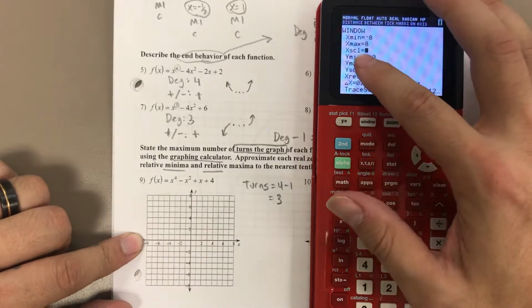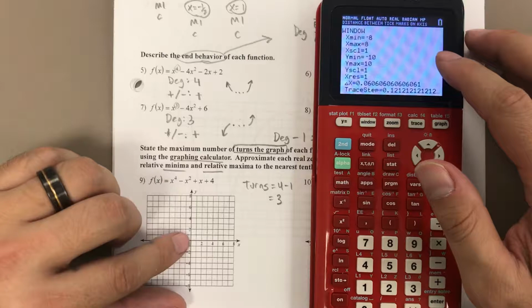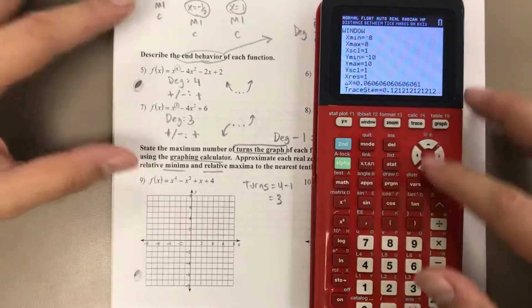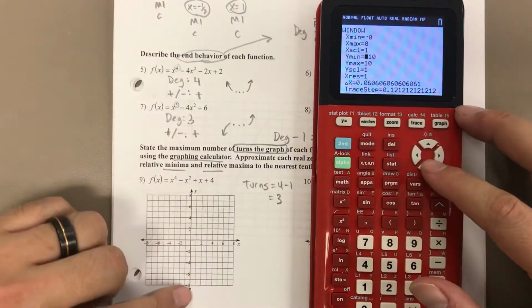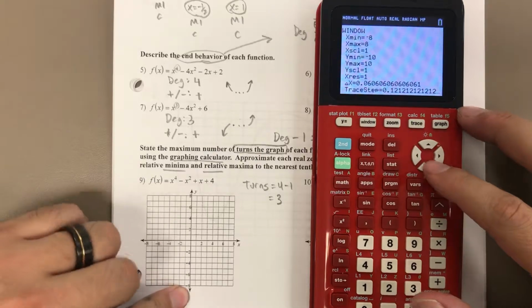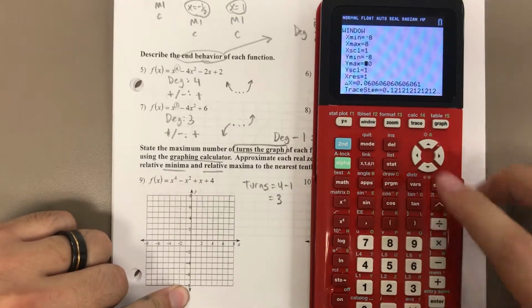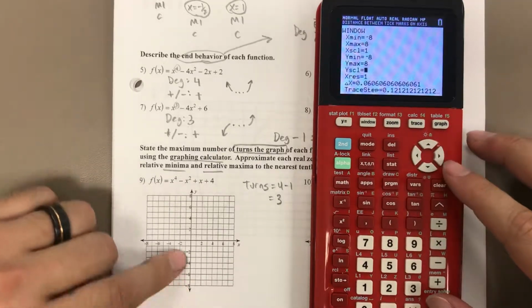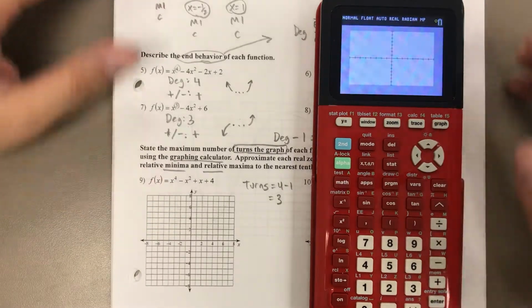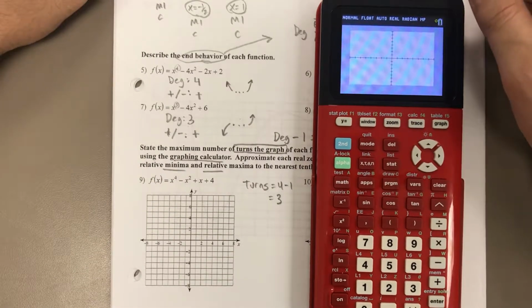And then this SCL means scale, so how much does it go up by each time? So each line goes up by 1, so I keep it as 1. Y minimum, that's up and down, the y values, so that's going to be -8 for the minimum, and then 8 for the maximum, and it goes up and down by 1 also. So then I hit graph, and there's my new adjusted graph.